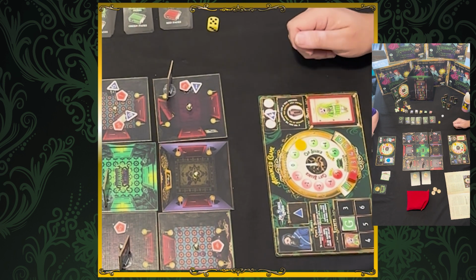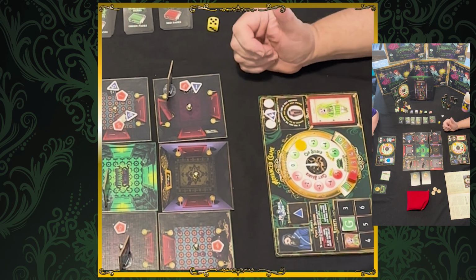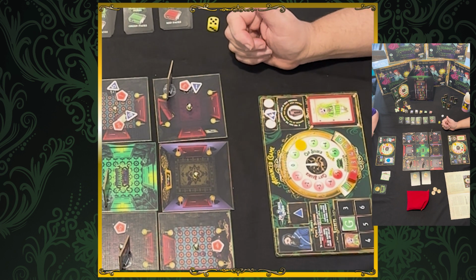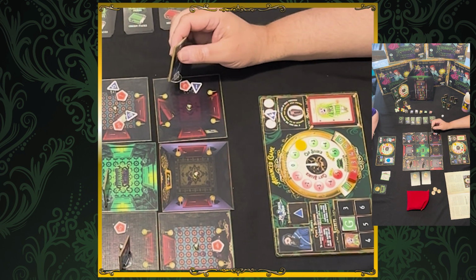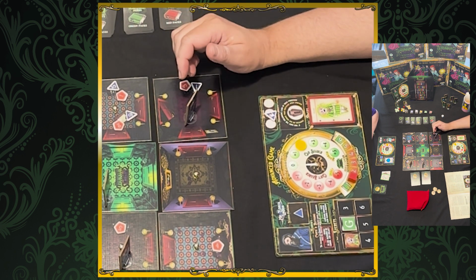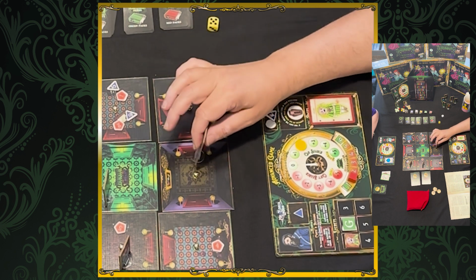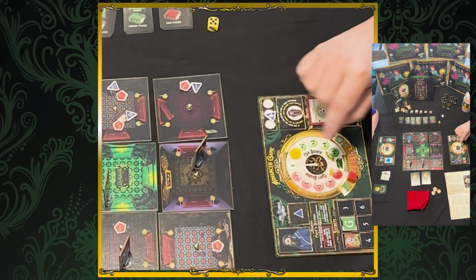And so that's my second action. I've got 1 action left, and I think I'm going to, what am I going to do? I'm going to go for that, and that's a -1. That's me.